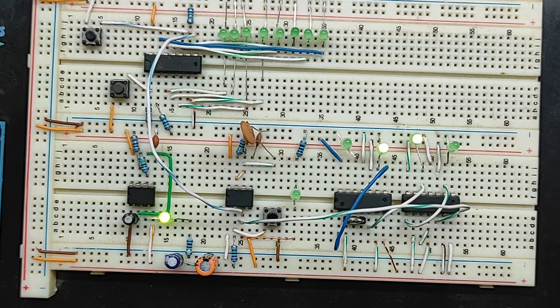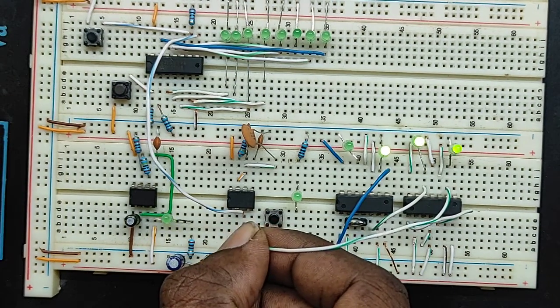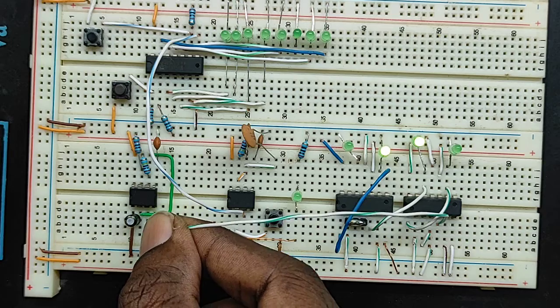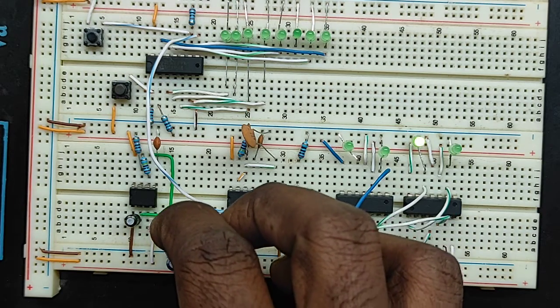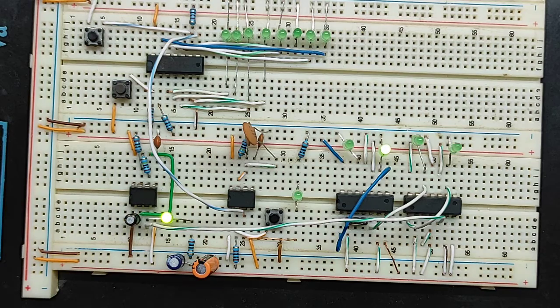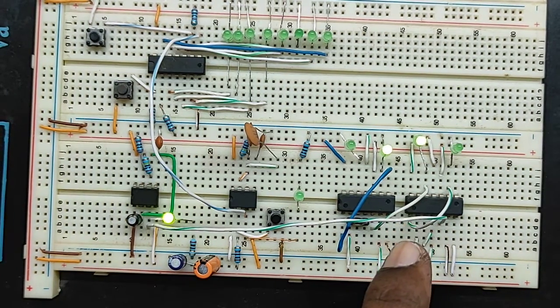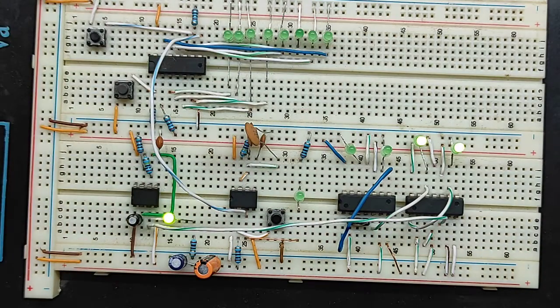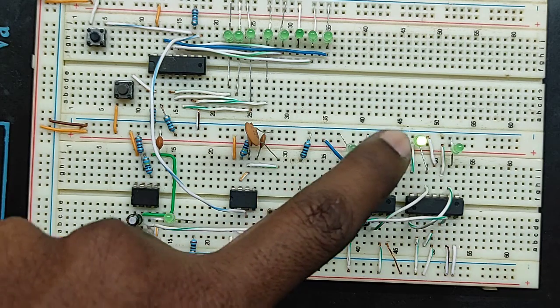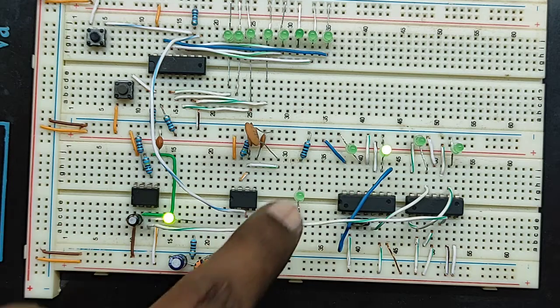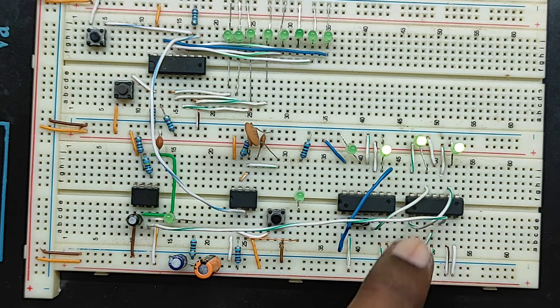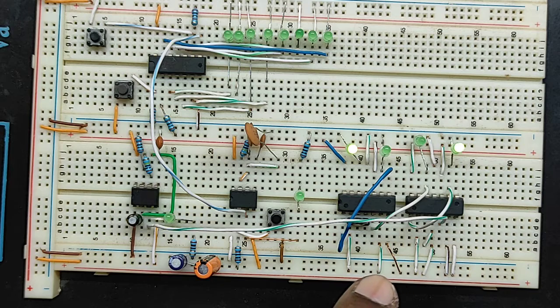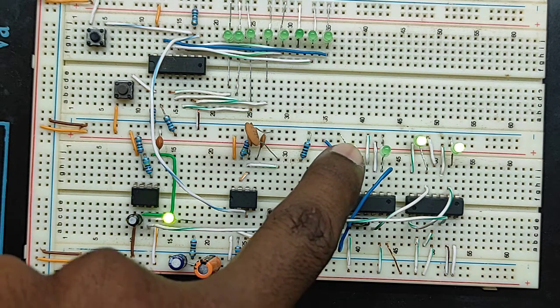Now I am changing the clock input from this push button to the continuous clock. See here, the binary counter counts from 0 to 15 continuously. Sorry, it has a loose connection, no problem. 3-bit binary counter. Okay, it came.